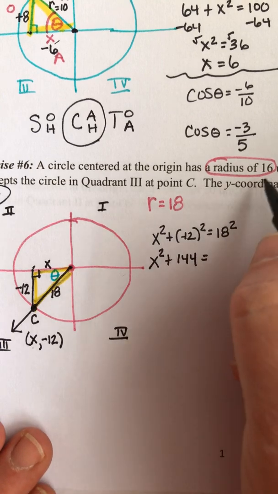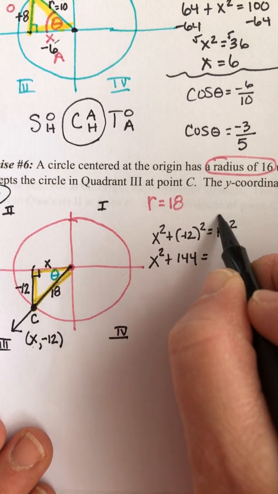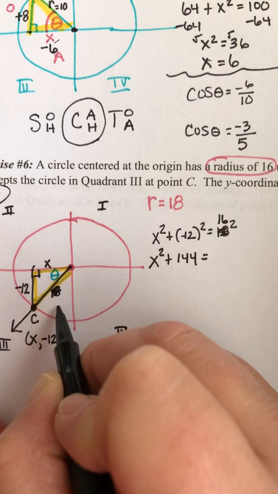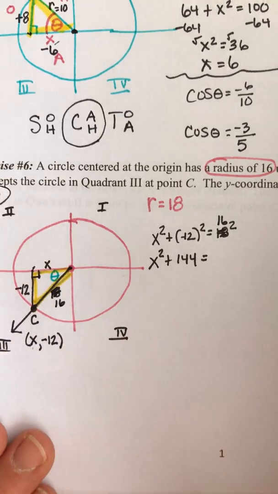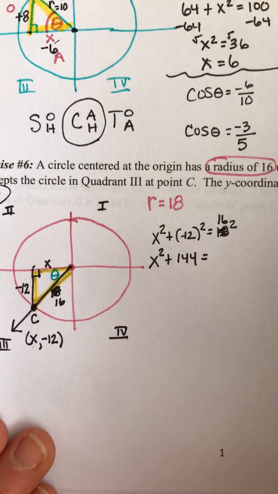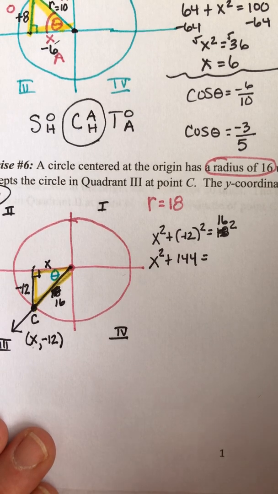is, they said 16 here. Let me just adjust that. 16, and I'm going to have to change it on my picture. It's 16. Sorry about that. So 16 squared is 256.